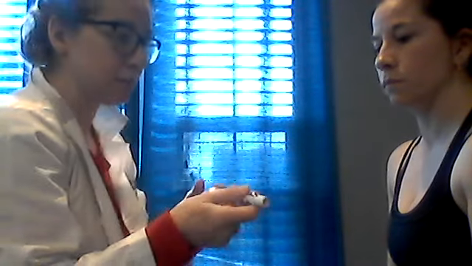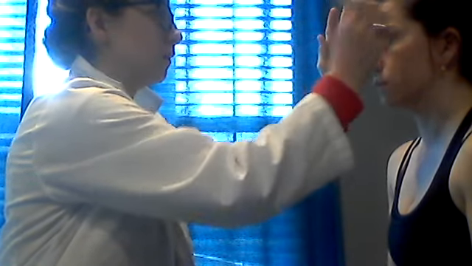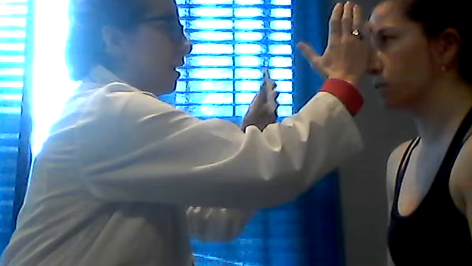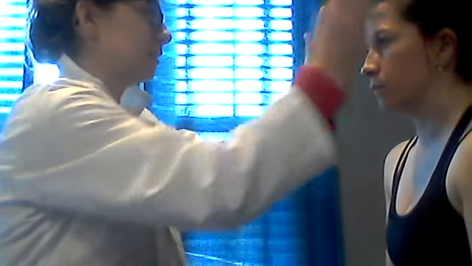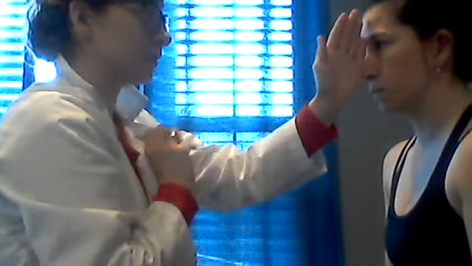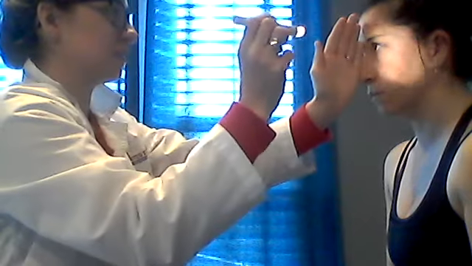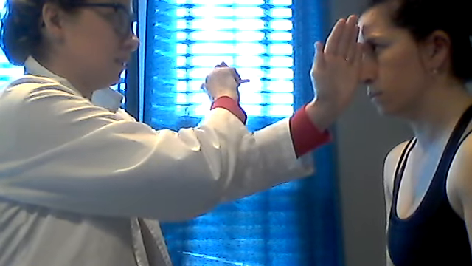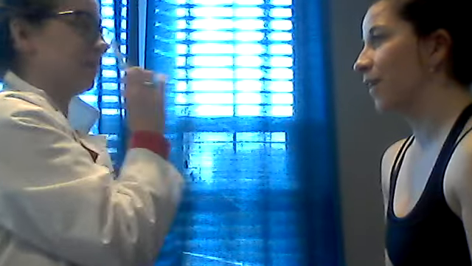I'm going to get out my pen light, and I'm going to be testing pupillary response. Your left pupil is round and reactive to light. Your right pupil is round and reactive to light. We're testing for consensual and direct pupillary action. And then combination. So look in here. Like it'll go to you. So you go. Okay. And then over here.